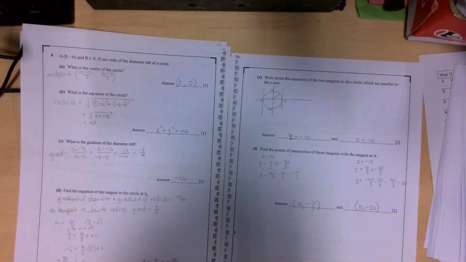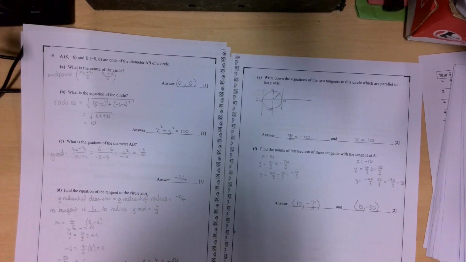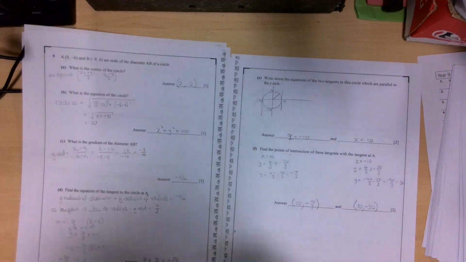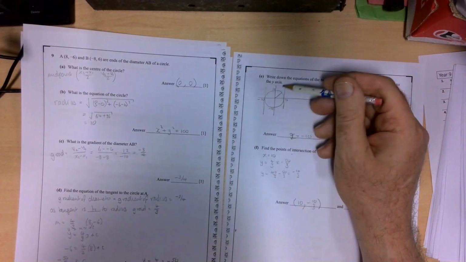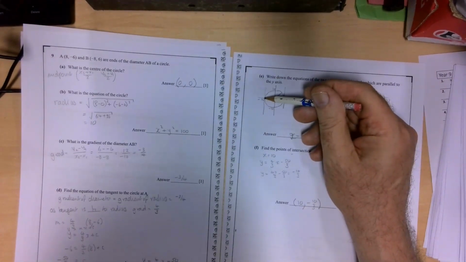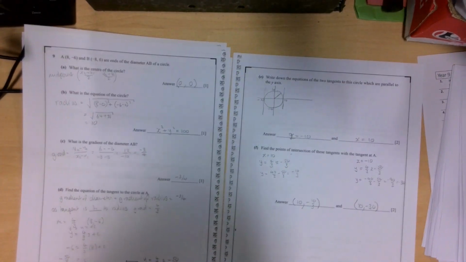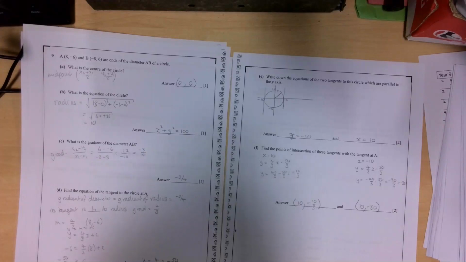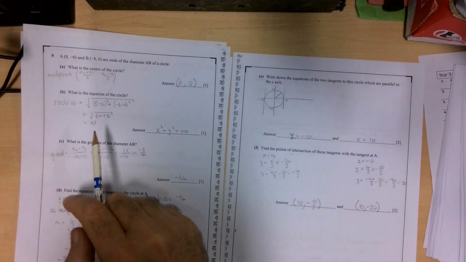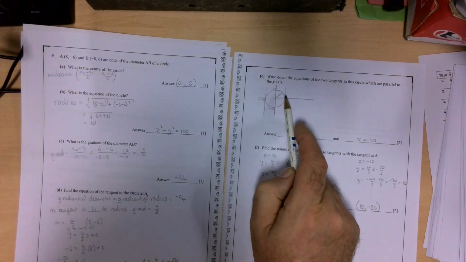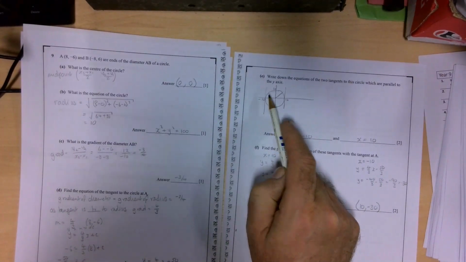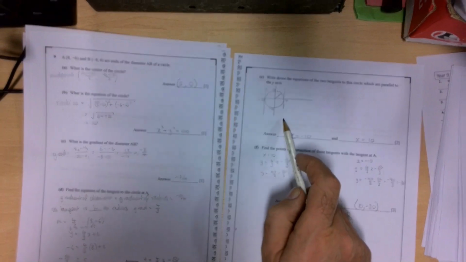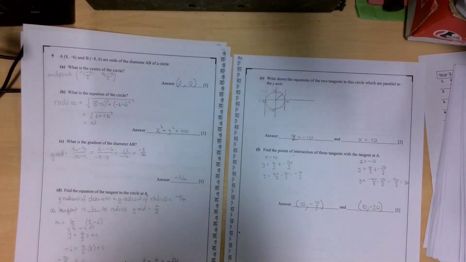Part C. Write down the equation of the two tangents to this circle which are parallel to the y-axis. Okay, if they're parallel to the y-axis, they're going to be vertical. Vertical lines are going to be tangent to only the ones that touch at the ends here. So if the radius is 10, it's going to cut the axis at 10 and minus 10. So then those lines are going to be x equals 10 and x equals minus 10.